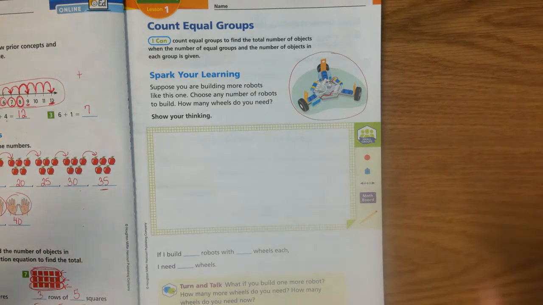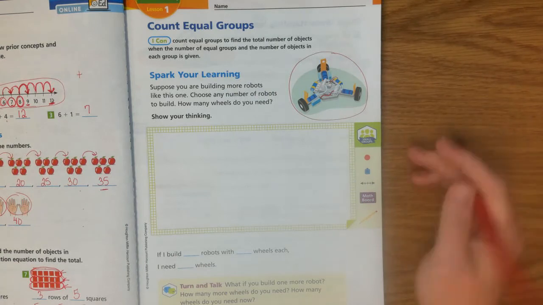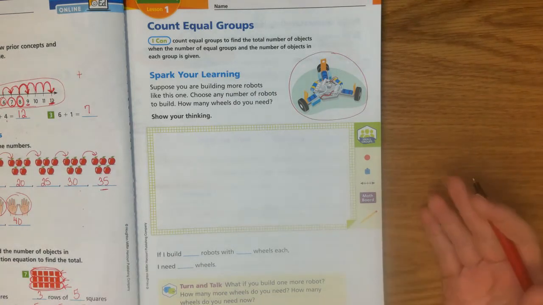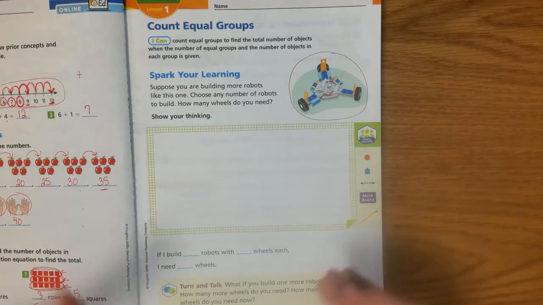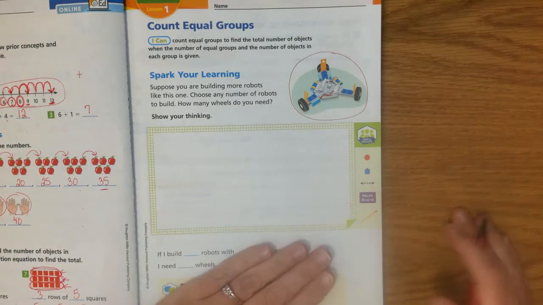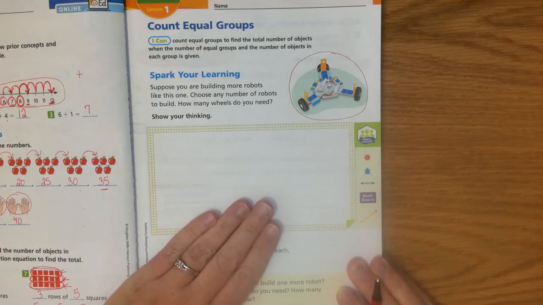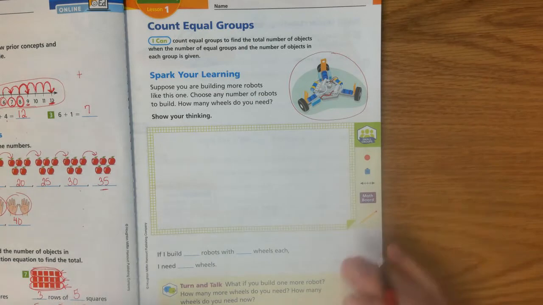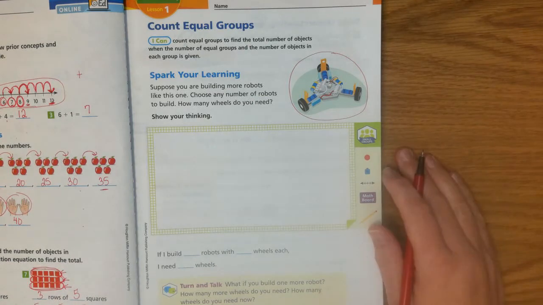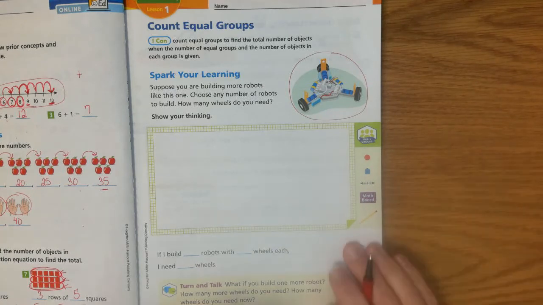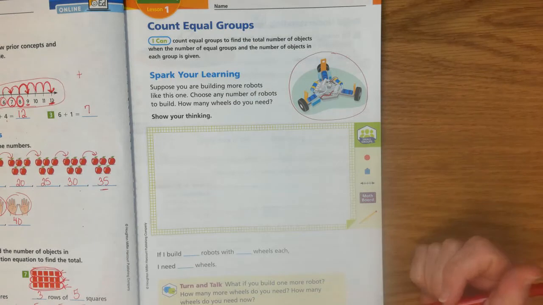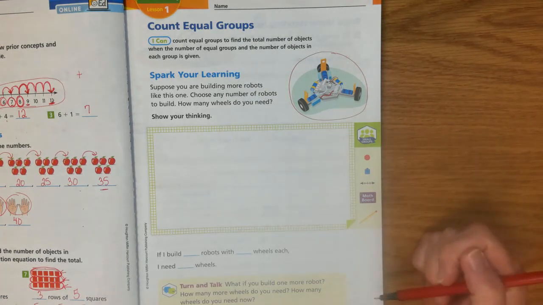Now, if we were together, we would brainstorm a number, but since we are apart, I'm going to model it with a number of robots, but you could on your own pause the video, do your own number of robots, and then come back and see how it compares with what I did, okay? So now is a great time if you want to pause and show your thinking on how you would model your number of robots that you would want to make.